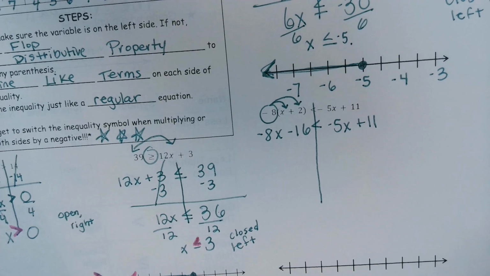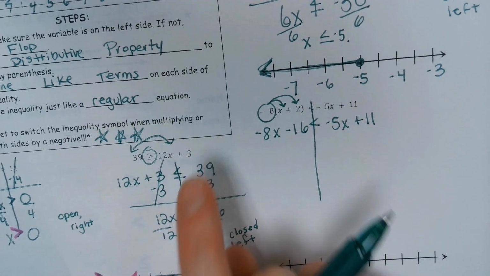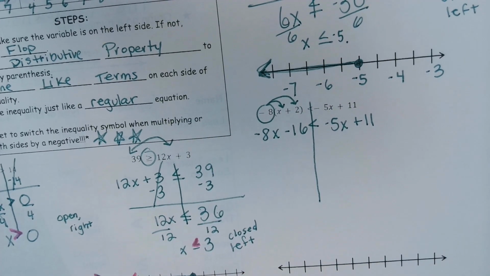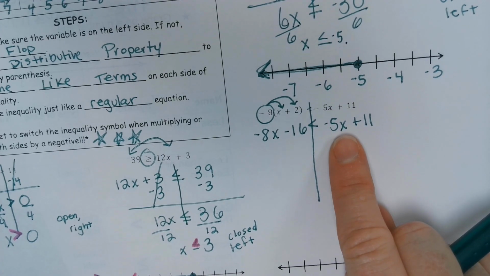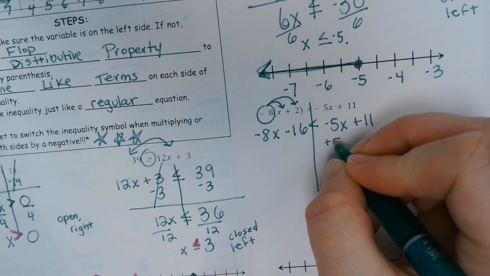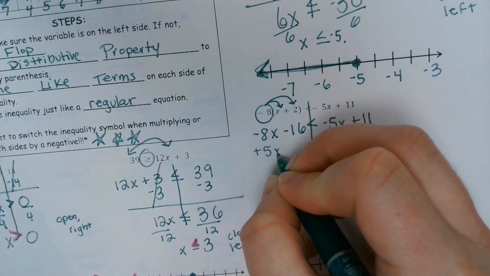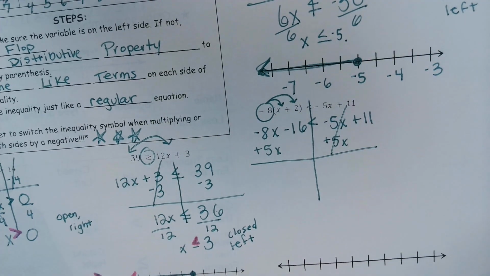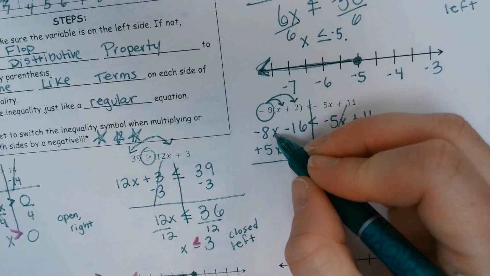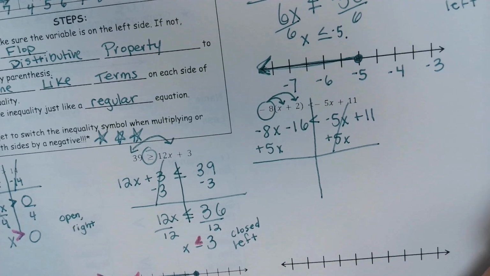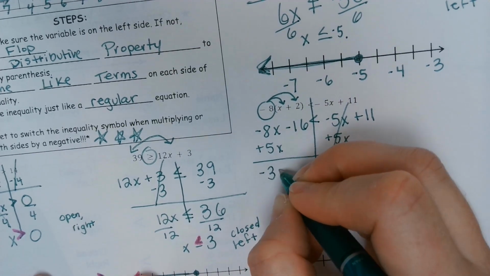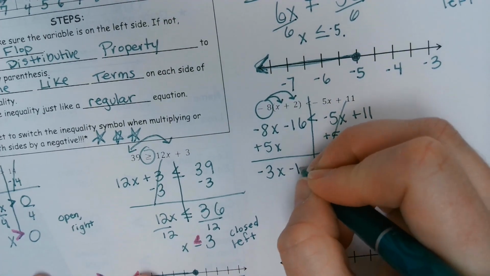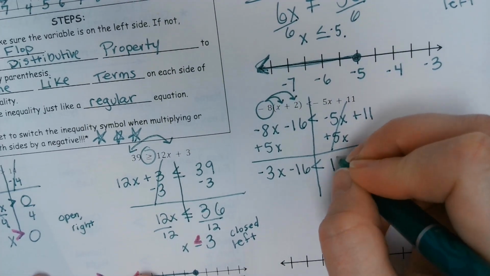Combine like terms on both sides, on each side. Can't do that. So I need to move all the x's to the left now. I don't move the numbers first. Move x's first. So I need to move this negative 5x to the other side. So do the opposite. Negative 8x plus 5x. It's negative 3x. And minus 16 is less than 11.